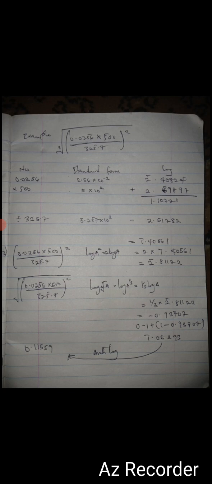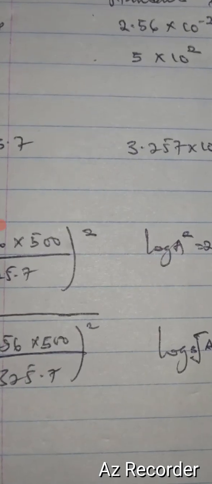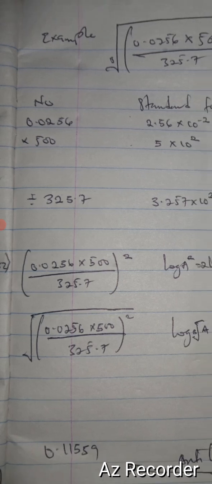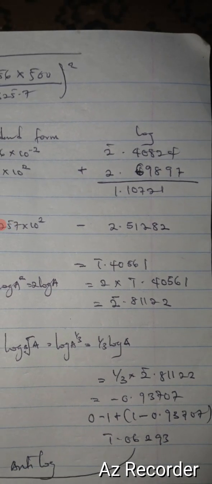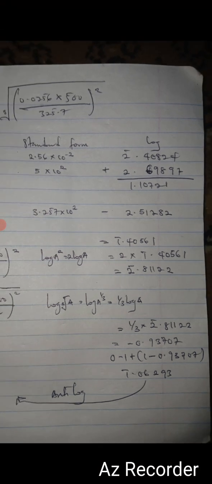So here we say we convert, any multiplication sign will be represented as plus in logarithm. So now this is the multiplication sign here beside the 500, and it will be converted as plus in this place. So we have about 2.40824 plus 2.69897. So we sum them together.